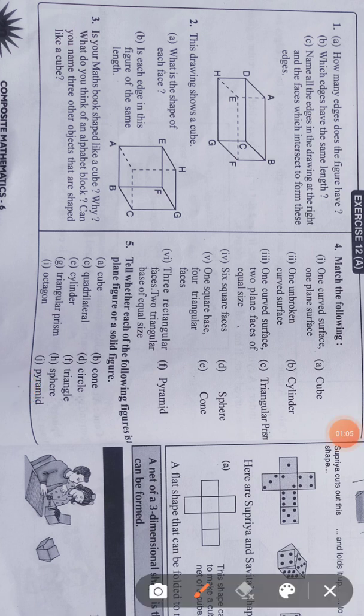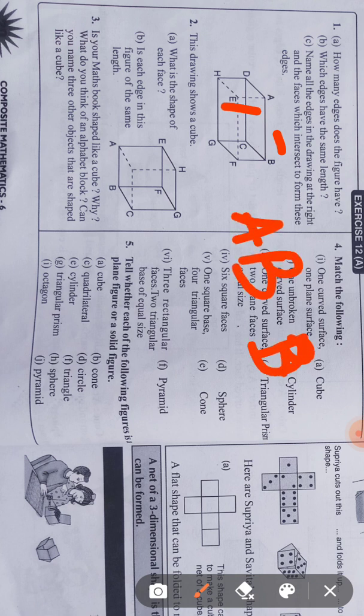This figure is actually a cuboid. Now let us see question number B. Which edges have the same length? You have to find out which edges have the same length. So just see, AB, DC, then HG, and EF. They have the same lengths.